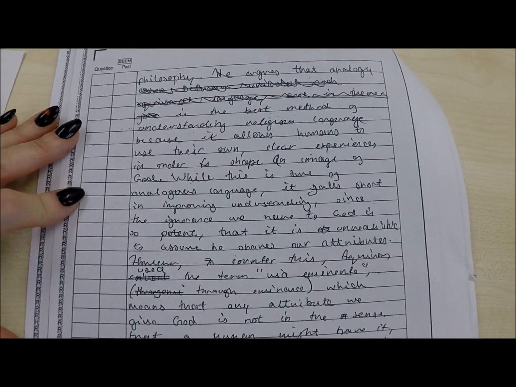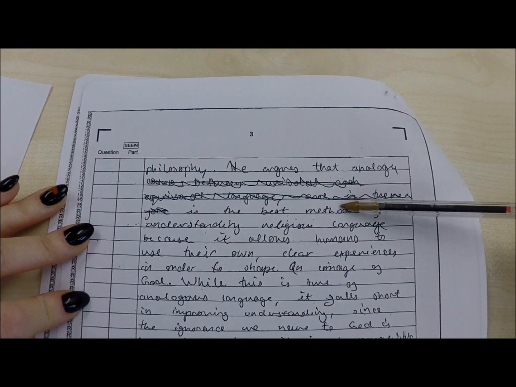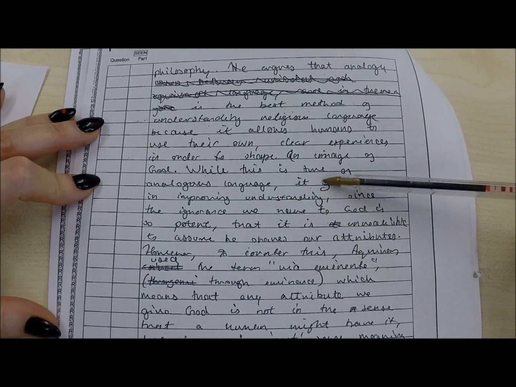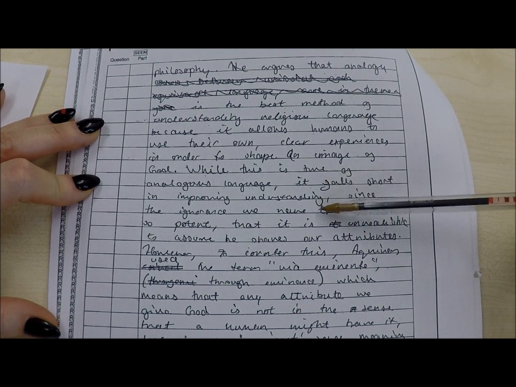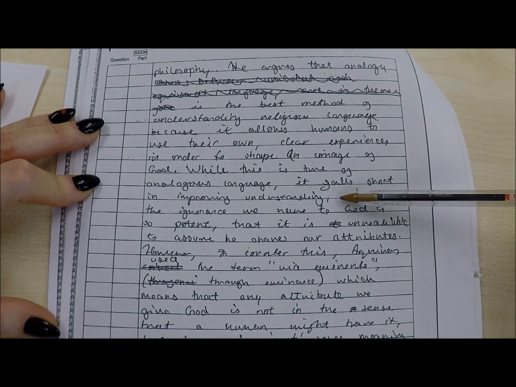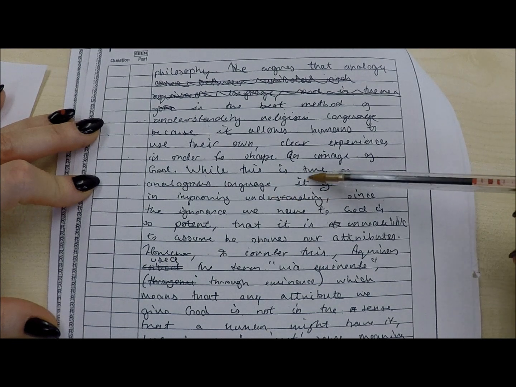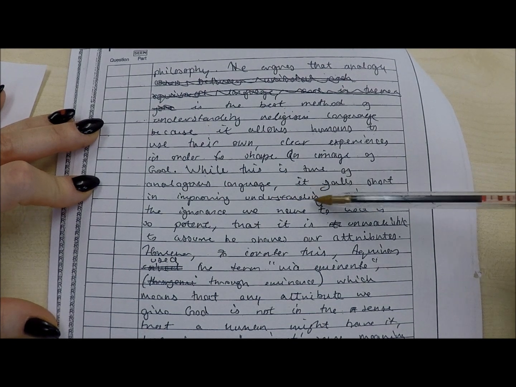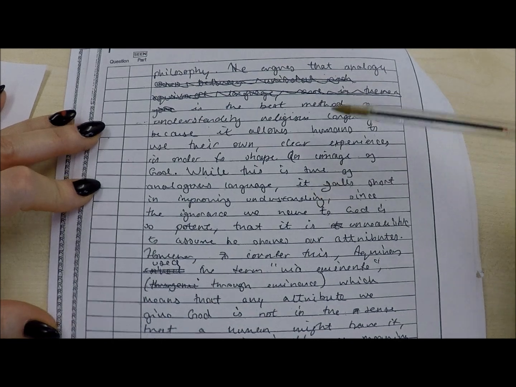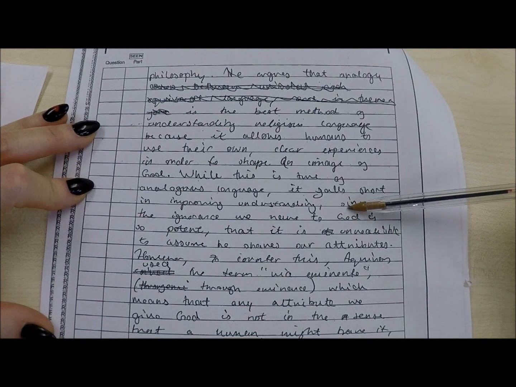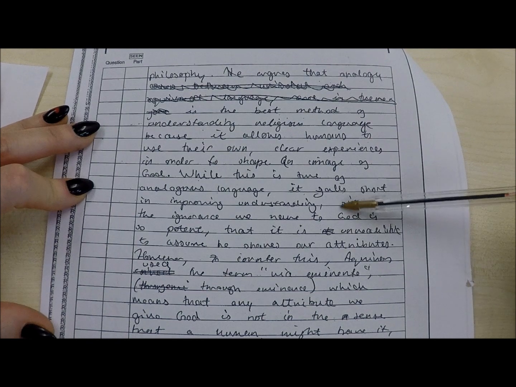So if we go back to the previous page, what you can see here is a very, very nice structure. You have a little bit of description here and then straight into something far more discussion-based. While this is true of analogous language, it falls short of improving our understanding. That's critical judgment there. So he's questioning whether, while this is what analogy wants to do, it actually improves our understanding of God. And then he explains why it doesn't improve our understanding, because we are already ignorant about God's attributes and therefore cannot compare them to our own.